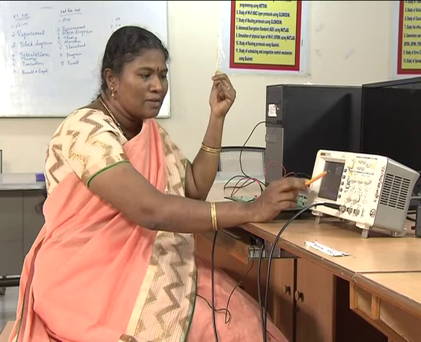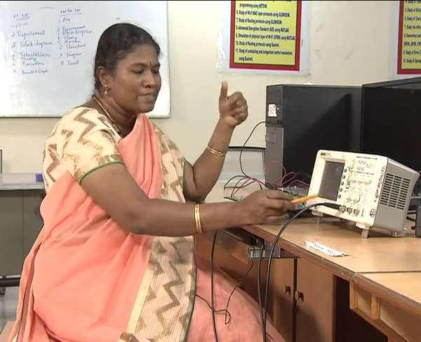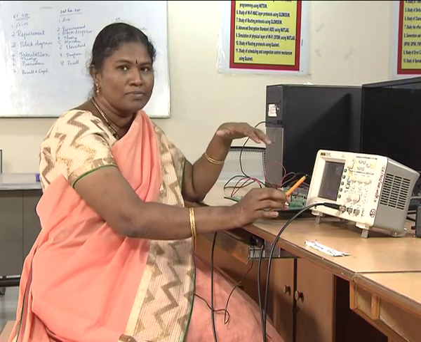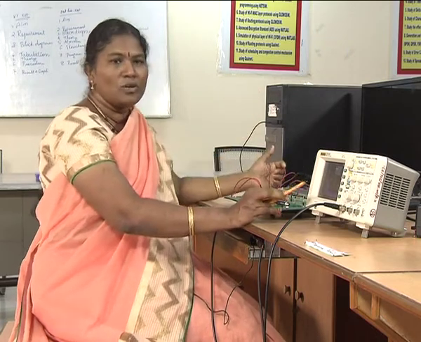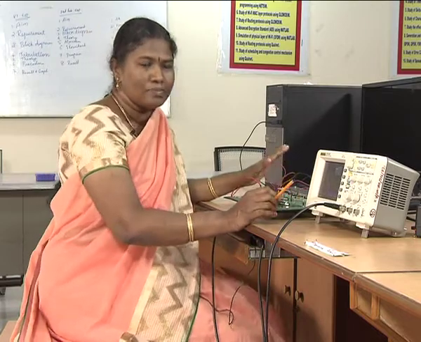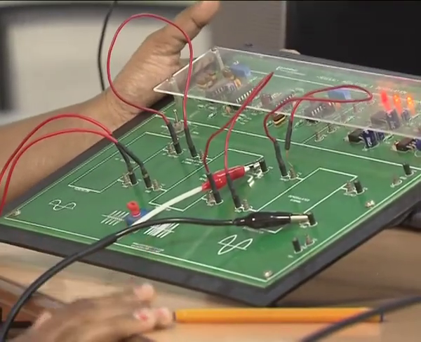Once you have your beta value, use that beta value to compute your bandwidth. Repeat this experiment 2 or 3 times. This will complete your FM modulated signal waveforms. Next, we go ahead with how to demodulate the FM modulated waveforms. With FM modulation done, now we go ahead with FM demodulation.